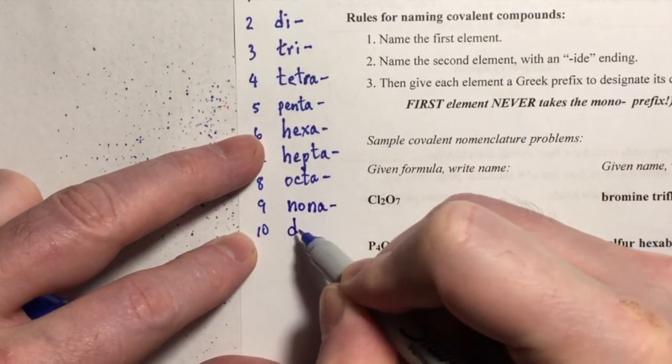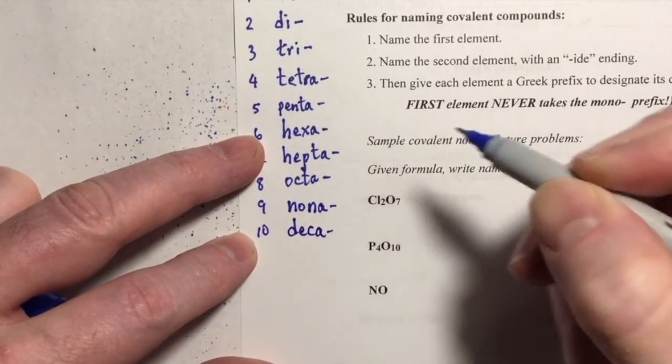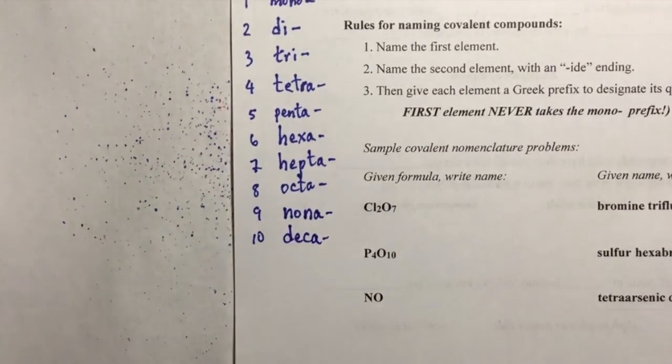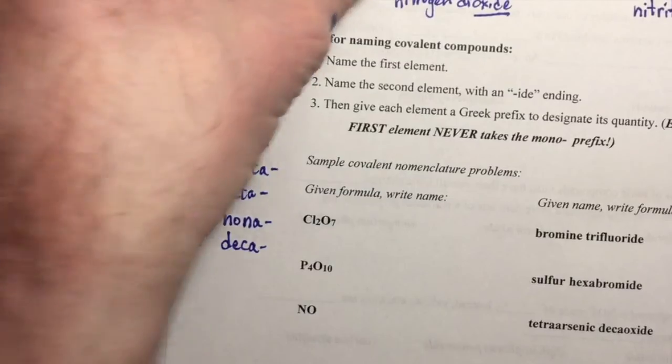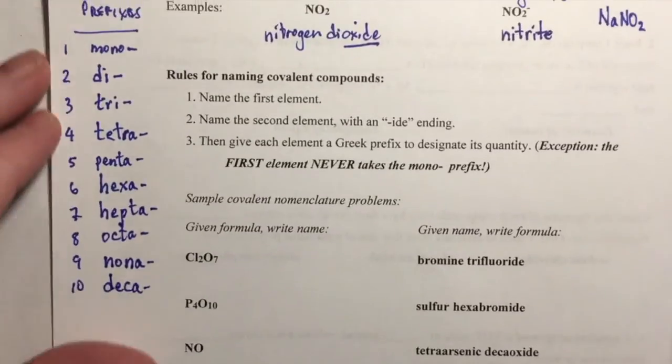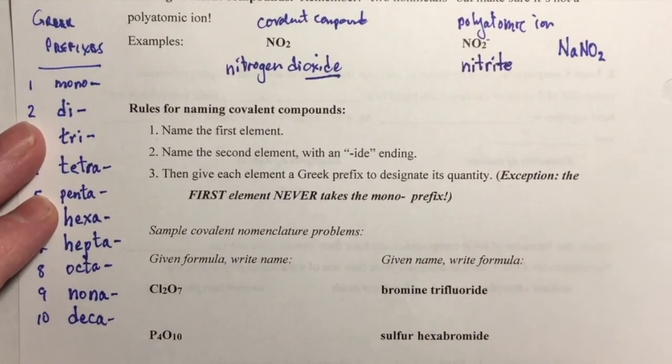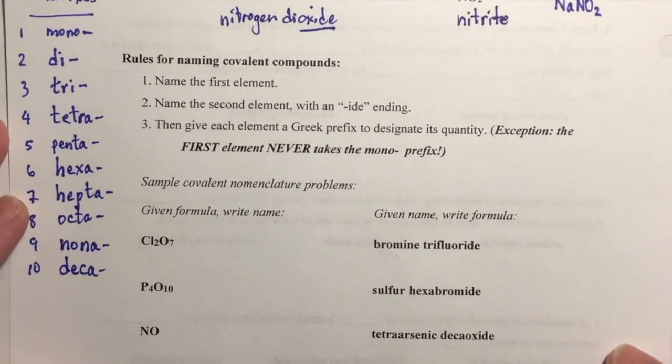And 10 is deca, D-E-C-A, not D-E-K-A. Okay? Those are the Greek prefixes, so you need to know those because you're going to be applying them as we do this nomenclature work for covalent compounds.